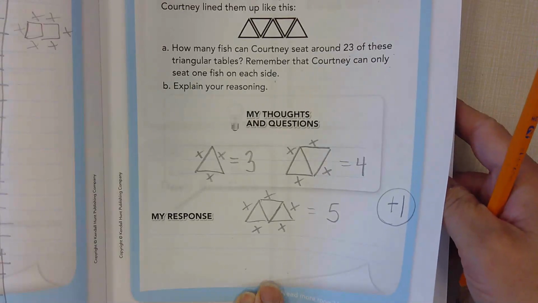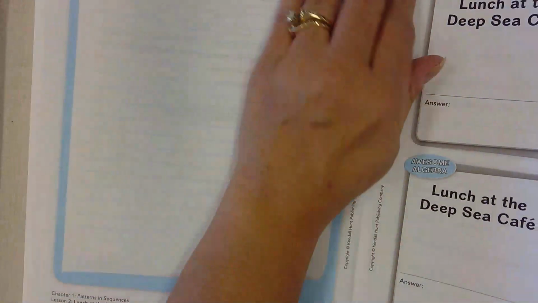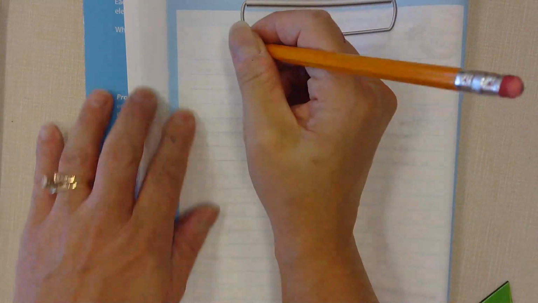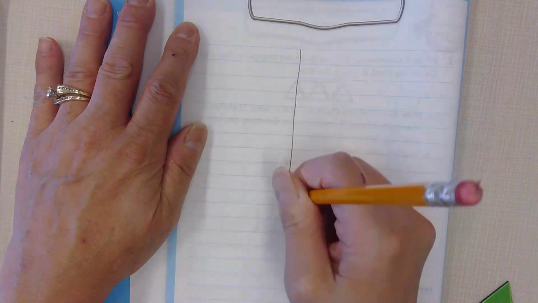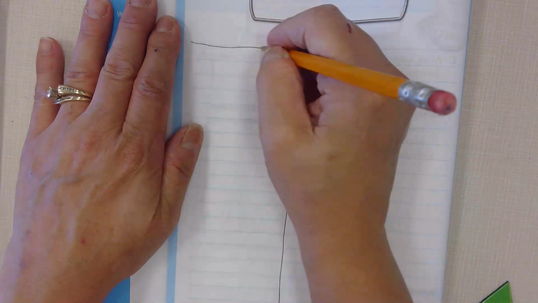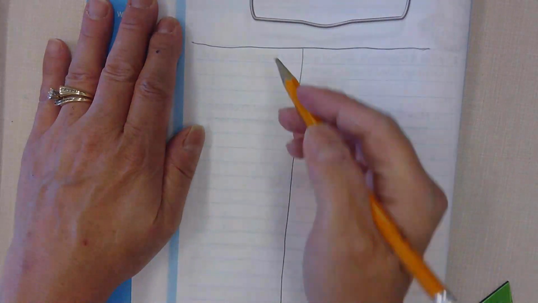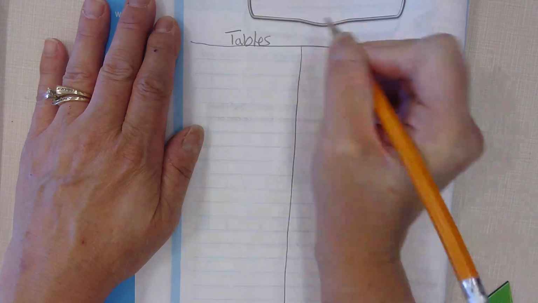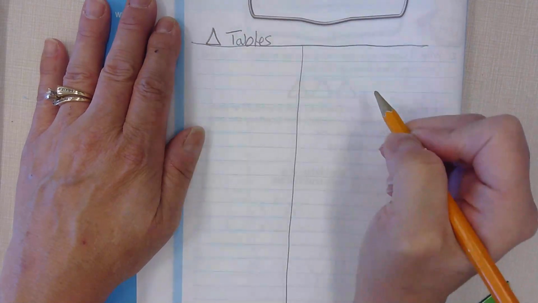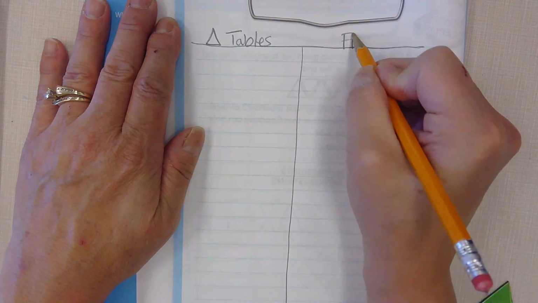We're going to explain our reasoning on the next page using a table, okay? So here we have where we're going to make our table, just like we made the one before, and the one before, if you recall, we did this type of thing here. All right, so we know that we have how many tables, and I'm going to put triangular tables there, and how many fish.